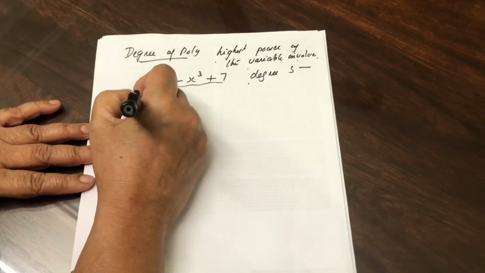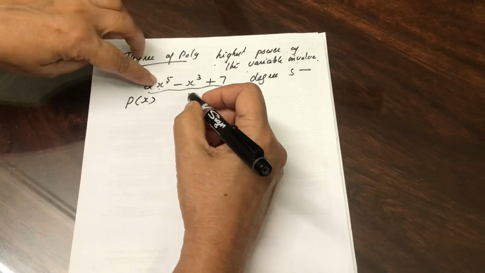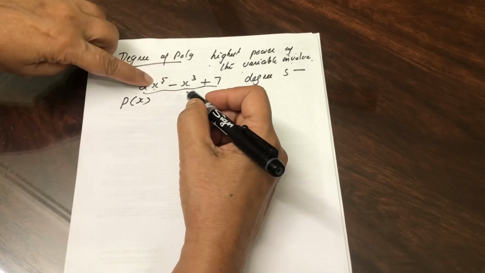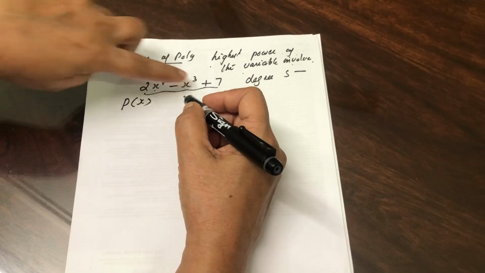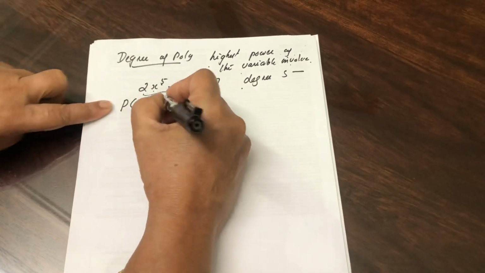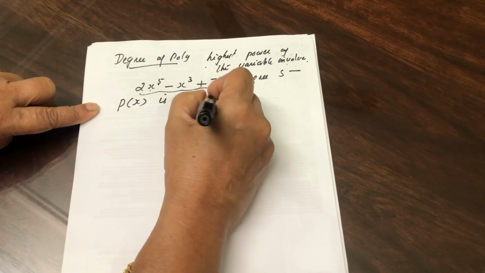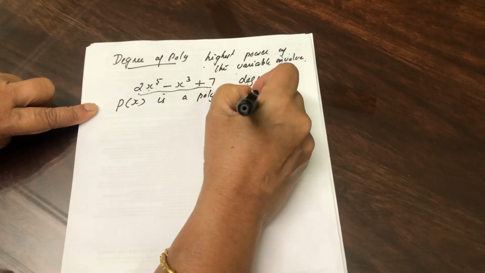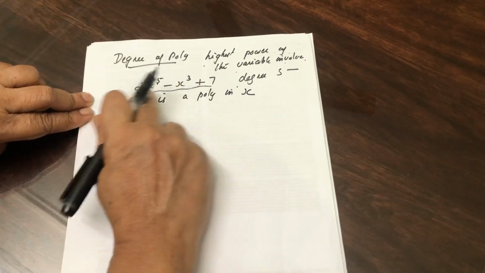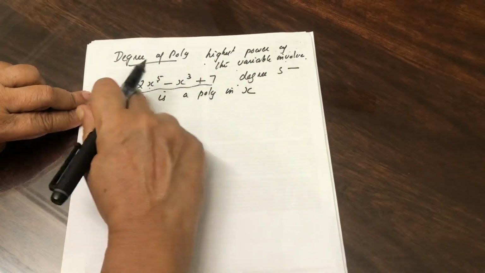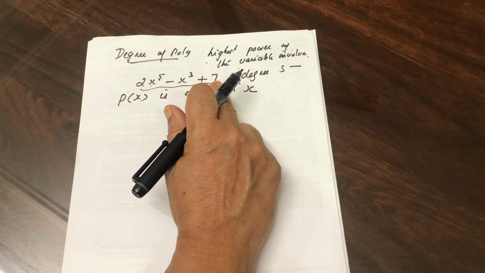So, you take a polynomial in x. Here you see this is a polynomial, the variable given is x. So, you can denote this polynomial as p(x). So, p(x) is a polynomial in x. The highest power of x involved in this is called the degree of this polynomial.